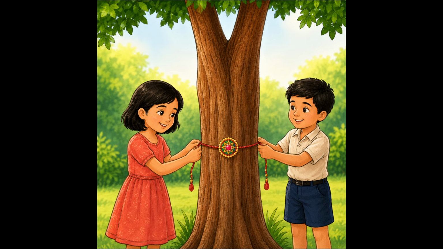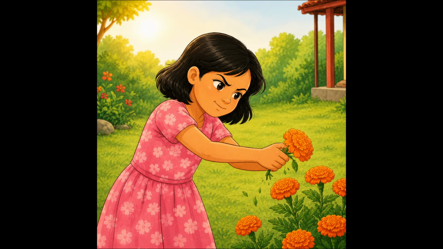Now, here you can see two children tying a thread around the tree. So, this action is a right action. And in this picture, you can see a girl plucking flowers carelessly. So, this is a wrong action.